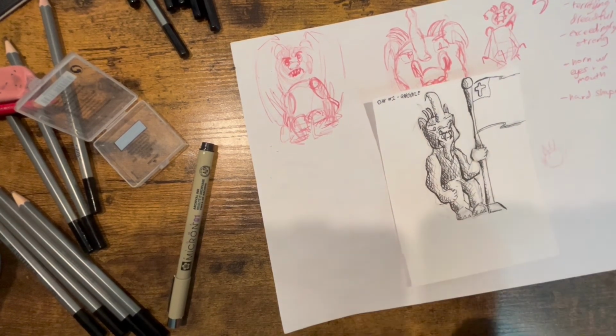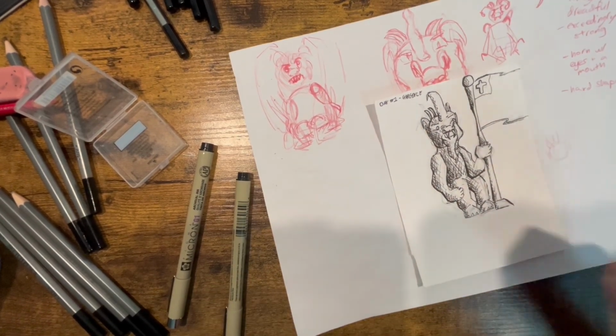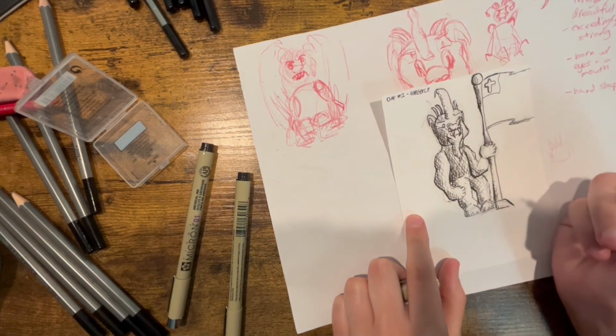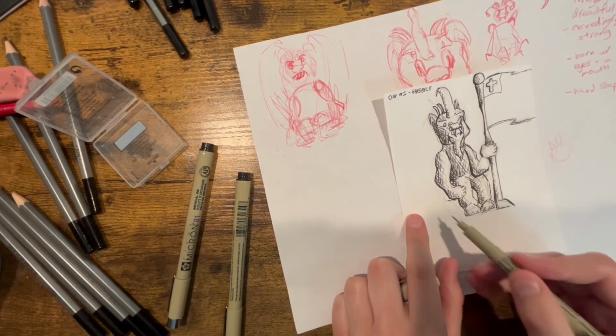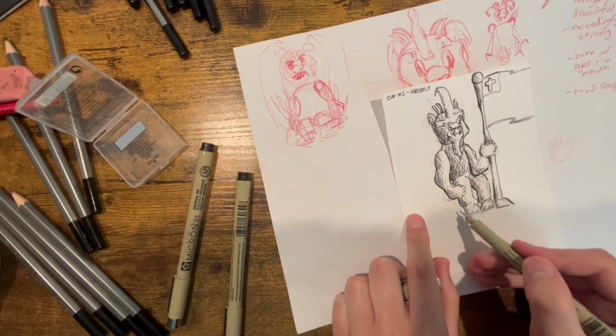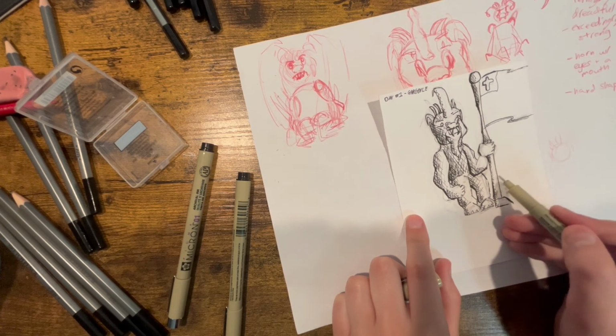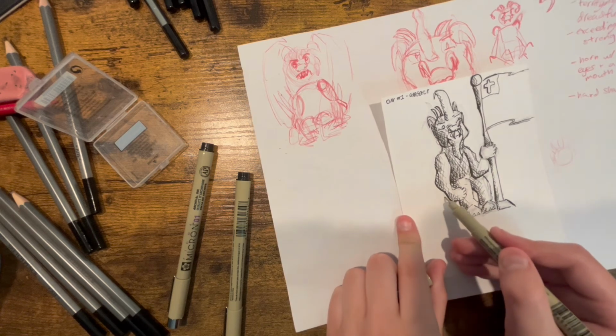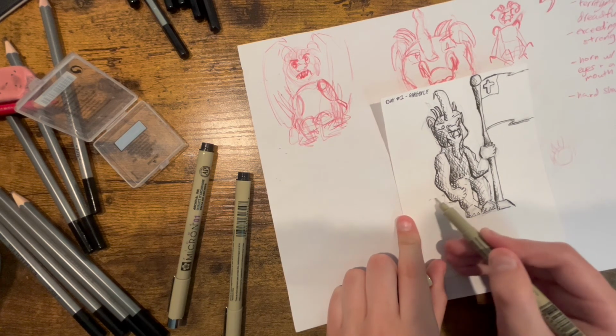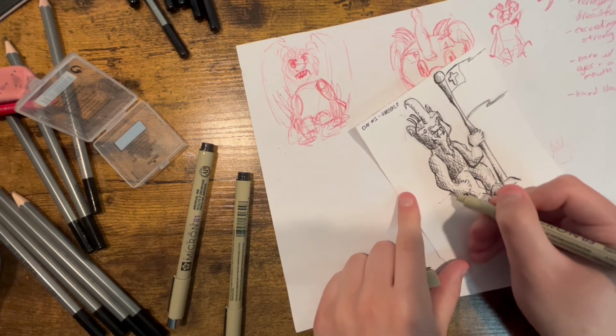Let's see. Oh, that's a 5. I don't want a 5. I'll do a 3. Based on how he's sitting, maybe in theory he's sitting on, we gotta make a little plane for him to sit on.